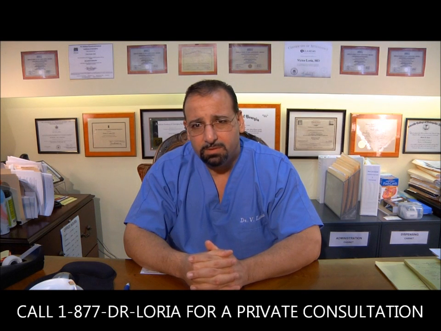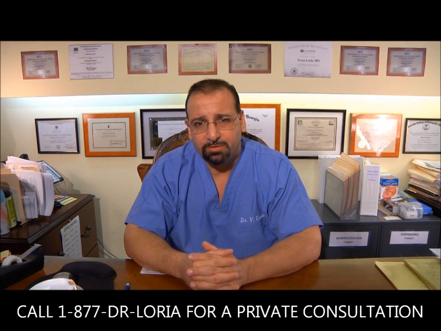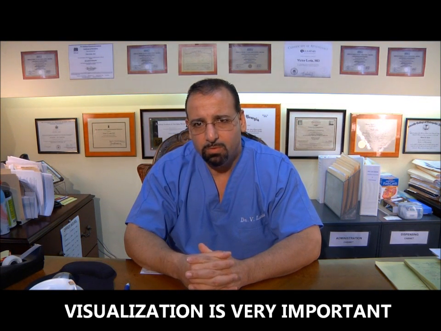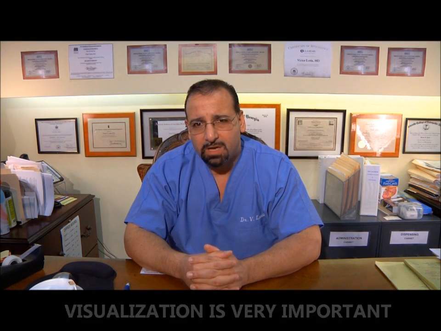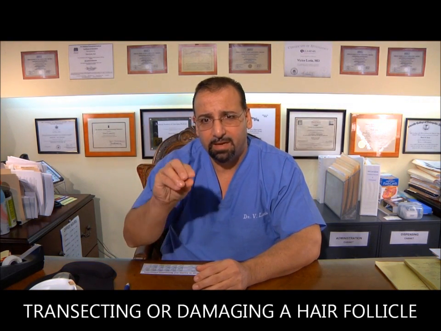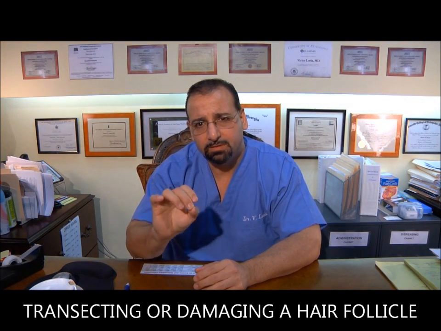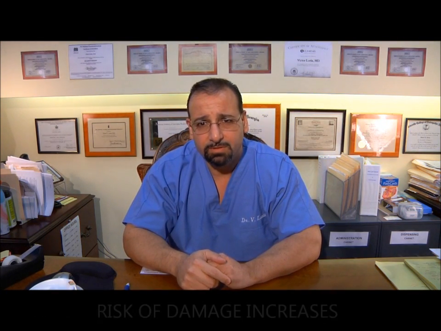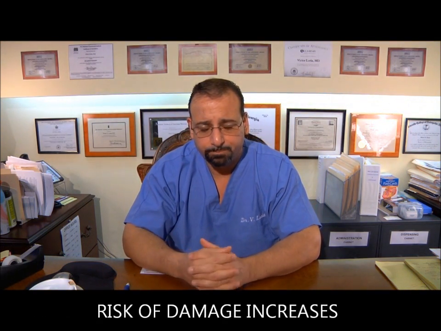Microscopes are not commonly used in the United States, and they ought to be used because the hair follicles do exit at a certain angle, and really to have that visualized is very important. So without microscopic guidance, stereoscopic specifically, the chances of transecting a follicle while taking it out with a microscopic cutting instrument increases. So the risk of damage goes up.